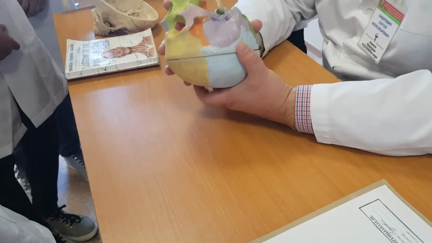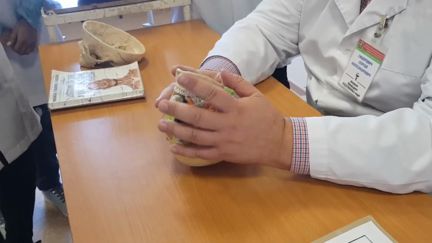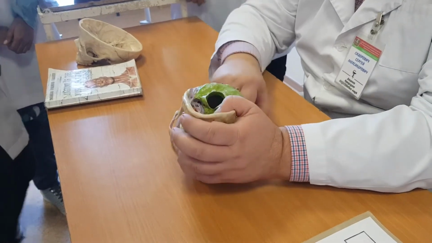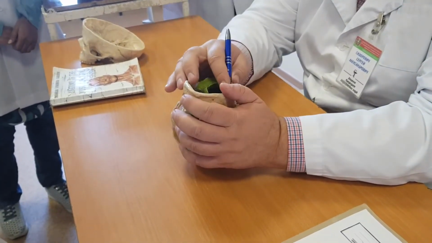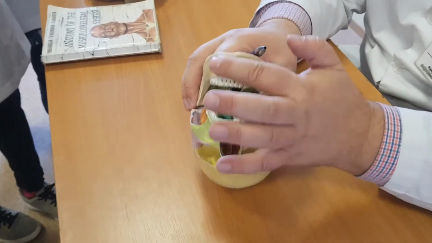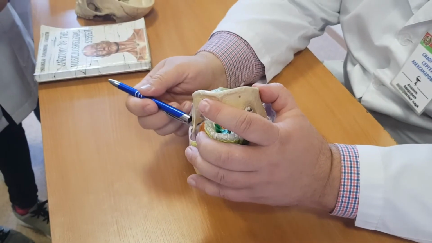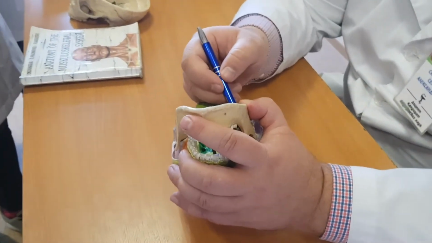And last, this joint is combined joint. Why? Because we have two joints, right and left temporomandibular joints, but both of them work together. Impossible to make movement in one joint without movement in the opposite joint.